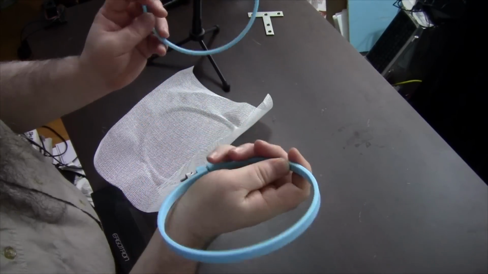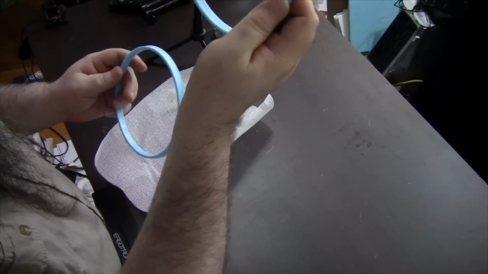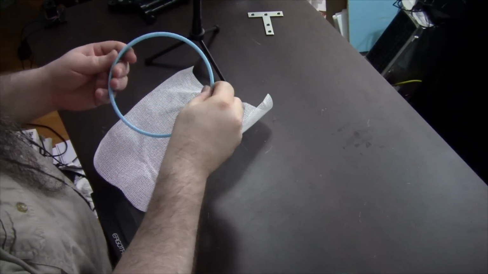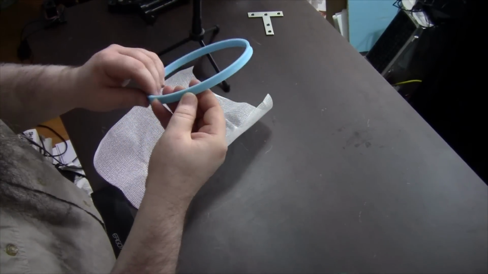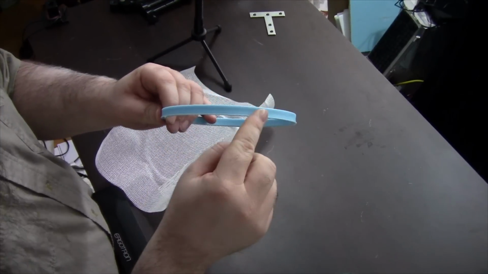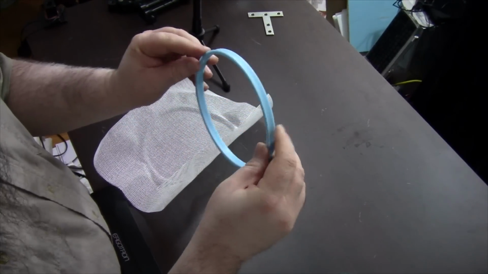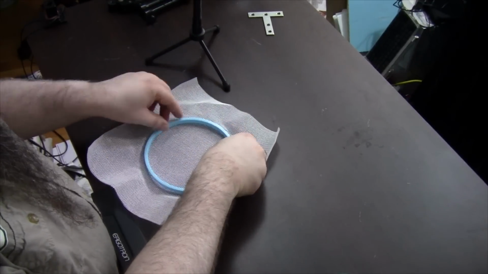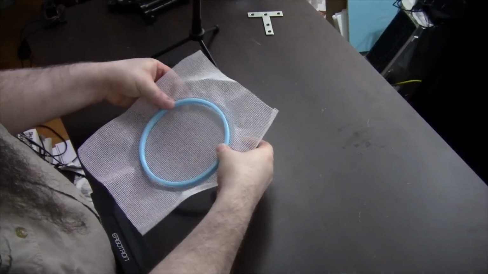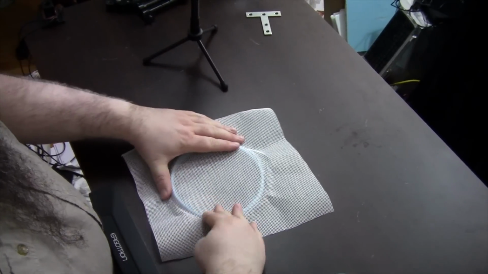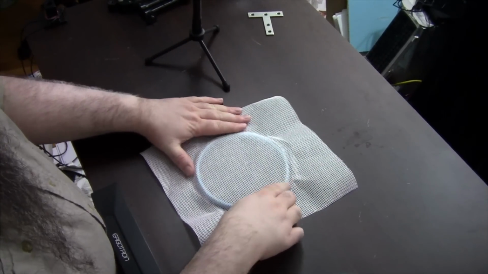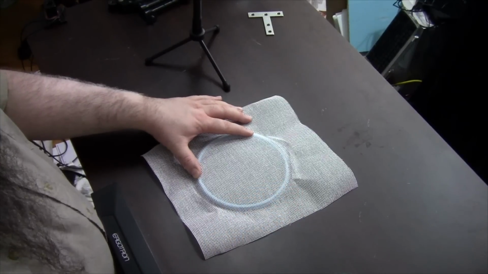Now the hoop separates into 2 parts. You got this part and then the locking part. I'm going to take this, and you feel on the hoop, there's like a little edge on the hoop, so that's going to be your back side. So what I'm going to do is I'm going to place that with the back side right here, and I'm going to flip it over. So now the hoop is around, then the back side is on the table.